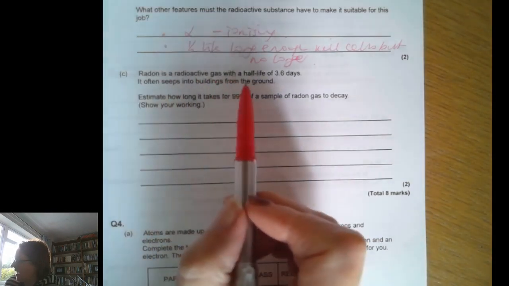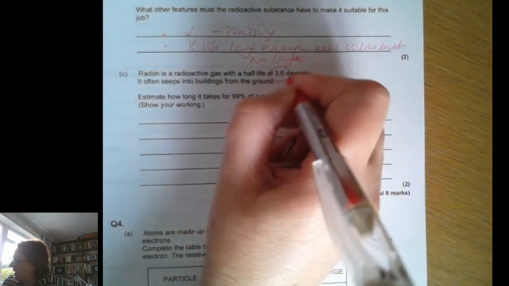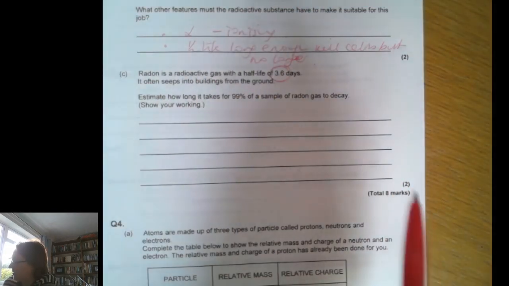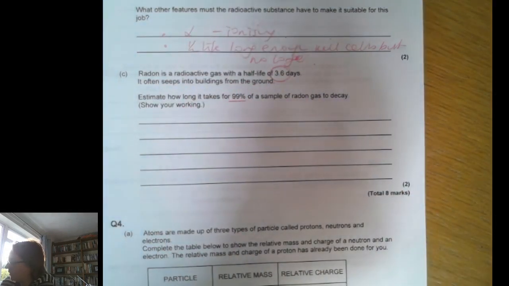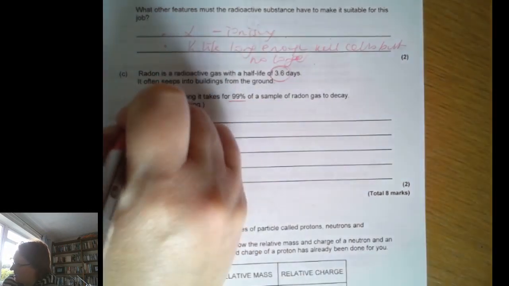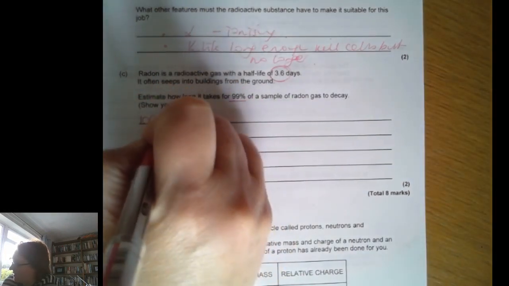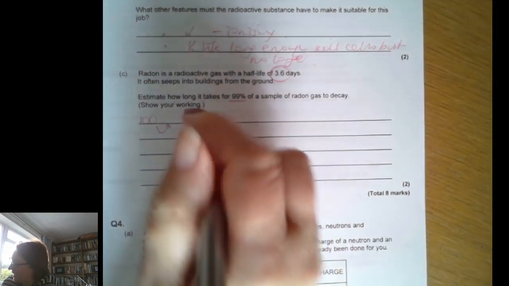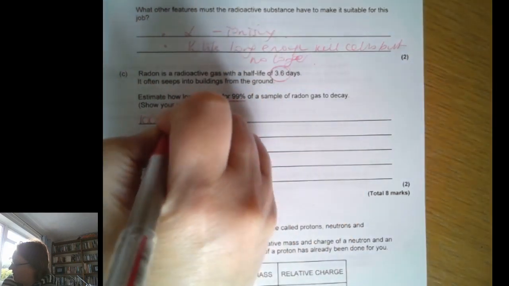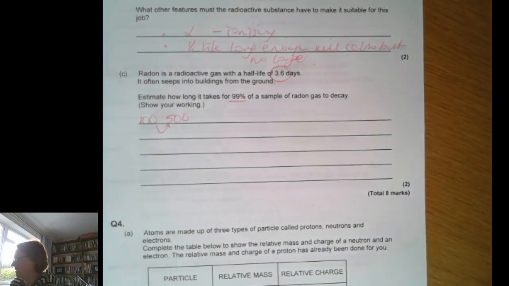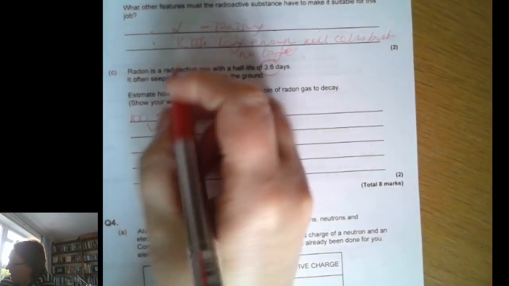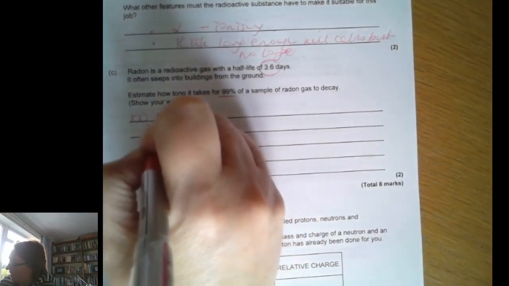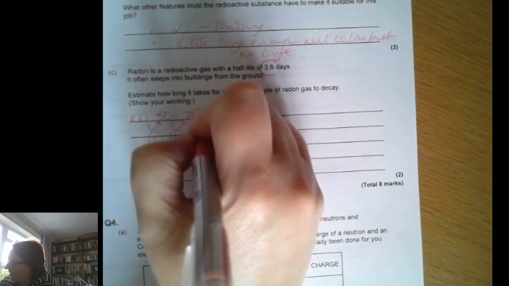Radon's a radioactive gas. It has a half-life of 3.6 days. It often seeps into buildings from the ground. Estimate how long it takes for 99% of the sample of radon gas to decay. So if I start with 100%, how many half-lives does it take to get to 99%? Half of 100 is 50. Half of 50 is 25. So I'm counting how many half-lives I've done.